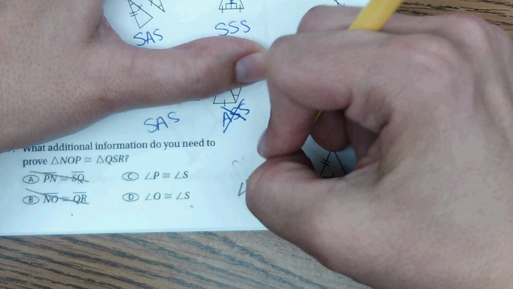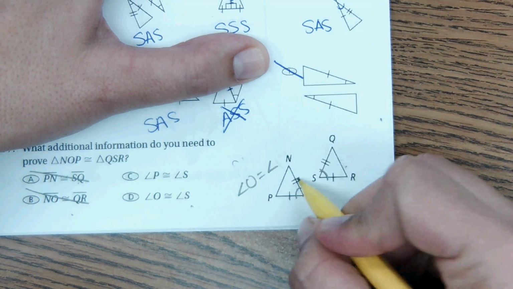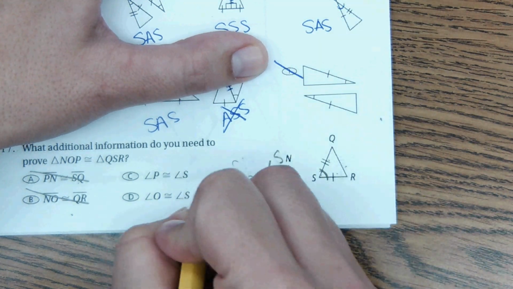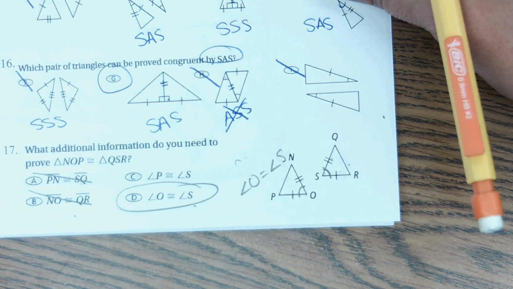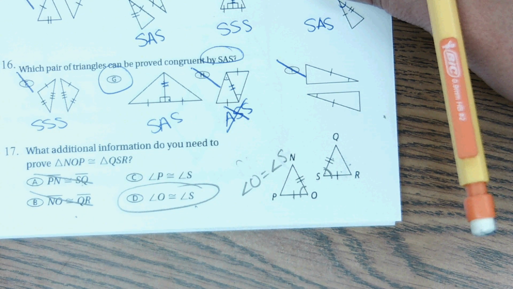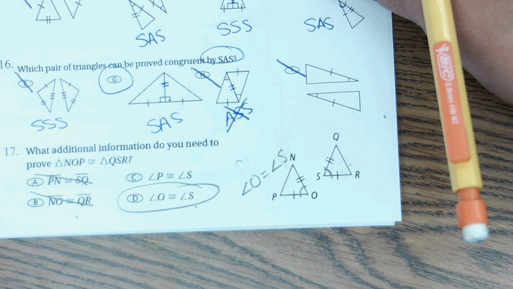Oh, I put it on the wrong one. What am I doing? Sorry. This one. Side, angle, side. It has to be the included angle. So S. This one. So a little trial and error there. Just test taking strategies.